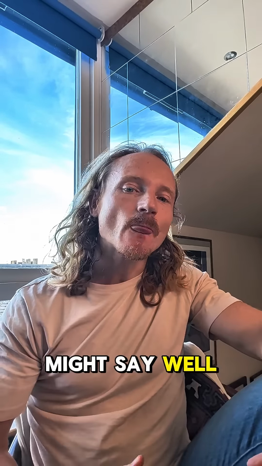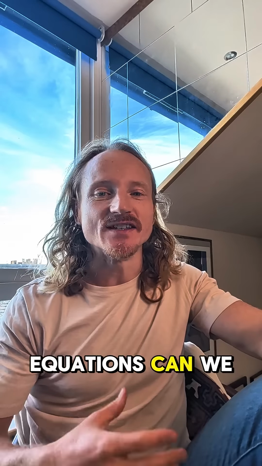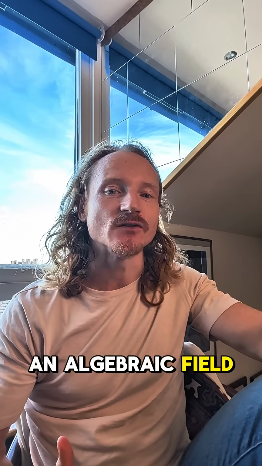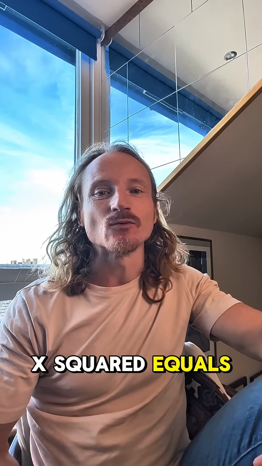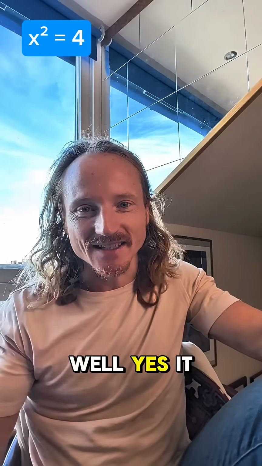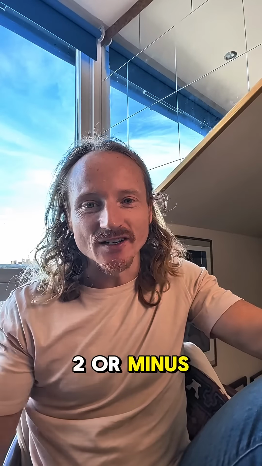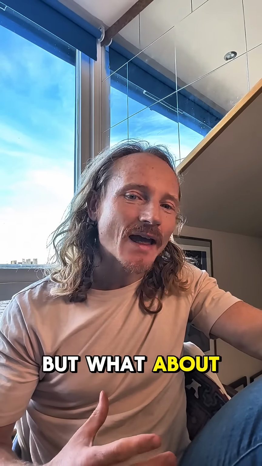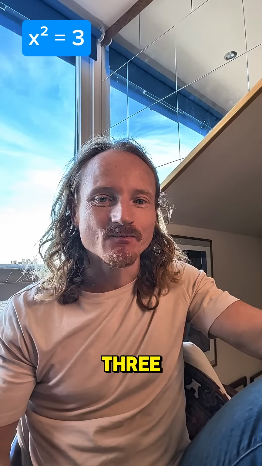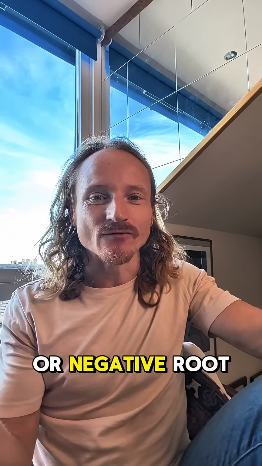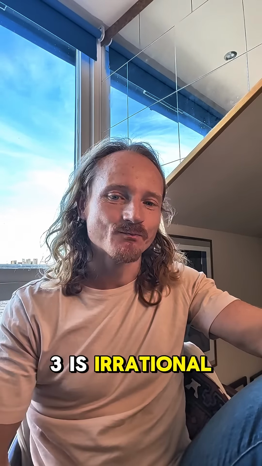And so you might say, well, what kind of equations can we generally solve on an algebraic field? For example, for the rationals, does the equation x squared equals 4 have a solution? Well, yes, it does. It's either 2 or minus 2. But what about x squared equals 3? Well, no, because neither root 3 nor negative root 3 is a rational.